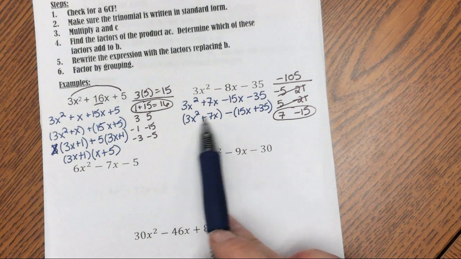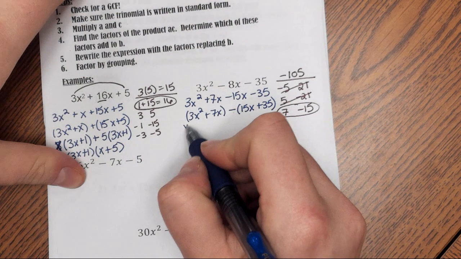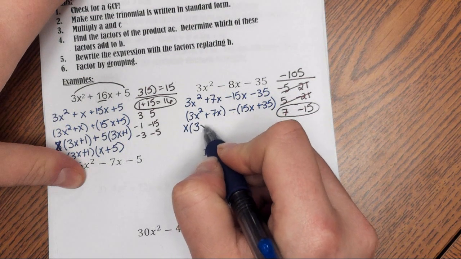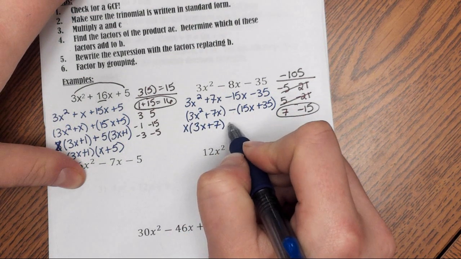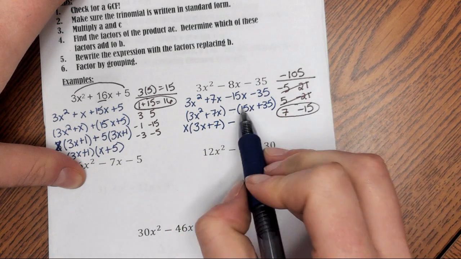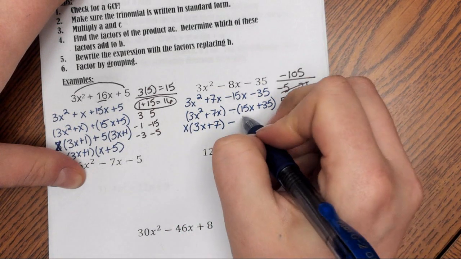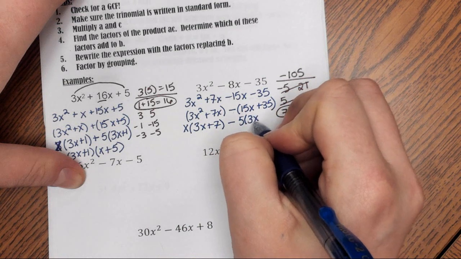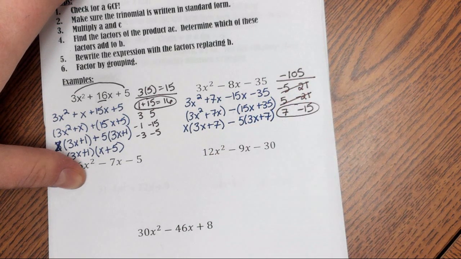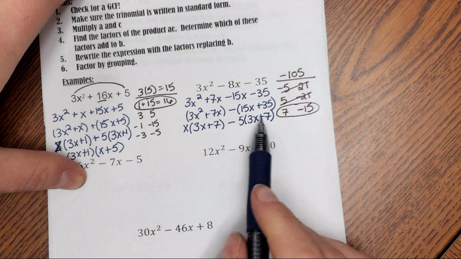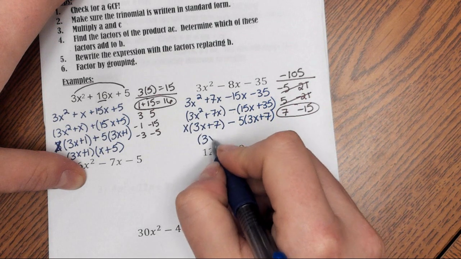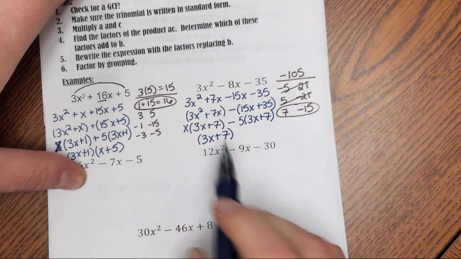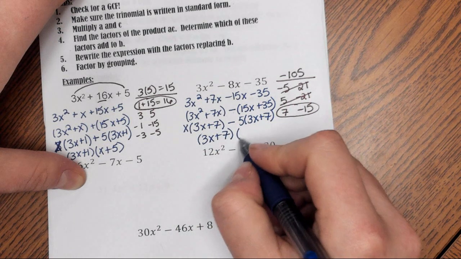All right, greatest common factor here is going to be x. So I have 3x plus 7, minus, the greatest common factor here is going to be 5. So I'm left with 3x plus 7. So my two factors, the factor inside the parentheses, 3x plus 7, and the factor outside, x minus 5.